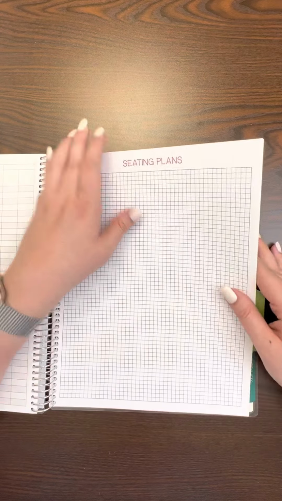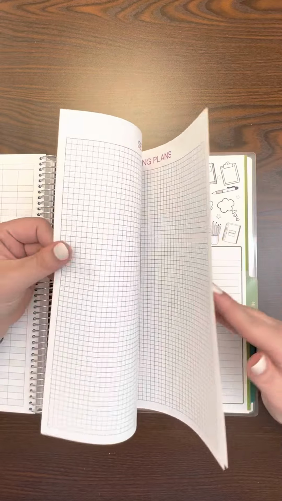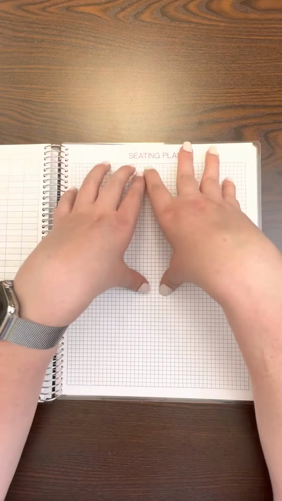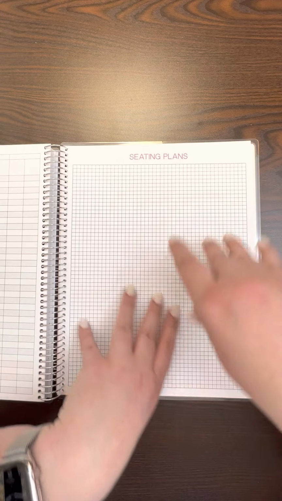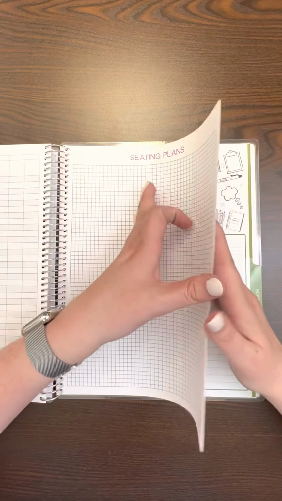Then it comes to our seating plans. So these are like graph paper. There's 3 of these front and back, which makes 6. And a lot of teachers like to draw out their classroom here and then use little post-it notes with their students' names on them so that you can reuse them.